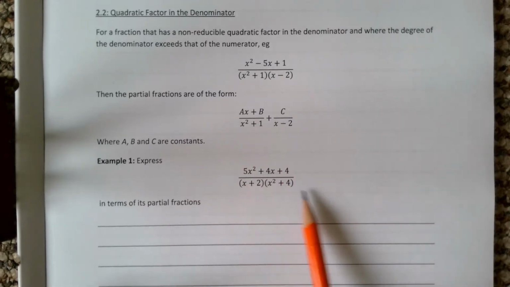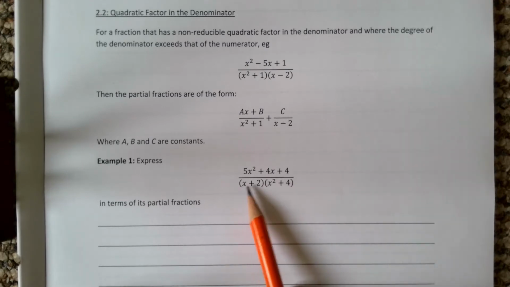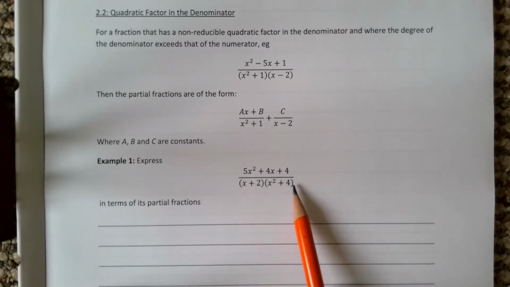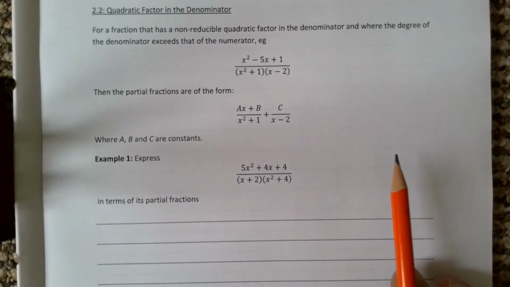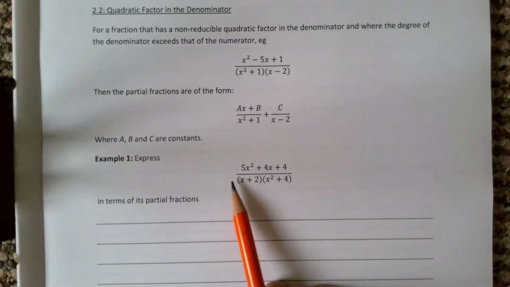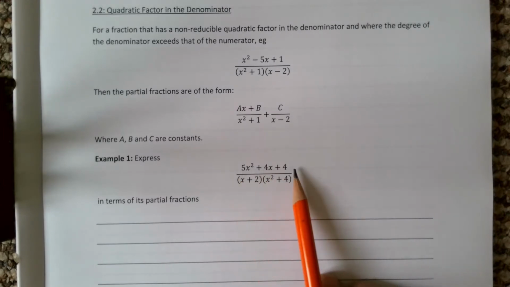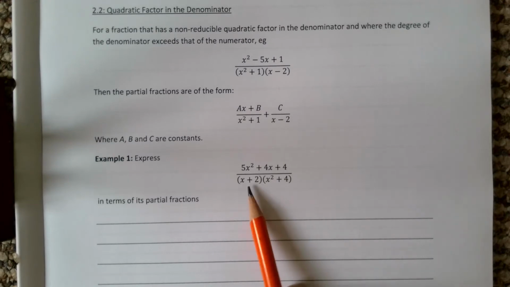So we have (5x squared plus 4x plus 4) all over (x plus 2)(x squared plus 4). The first thing we always do, anytime we do any partial fractions, is check that the degree on the bottom is greater than the degree on the top. The degree on the top is a quadratic. The degree on the bottom, hopefully you can see, is going to be a cubic. Once you multiply your linear factor by the quadratic, we're going to have an x cubed term there. So we're fine to get going with that.